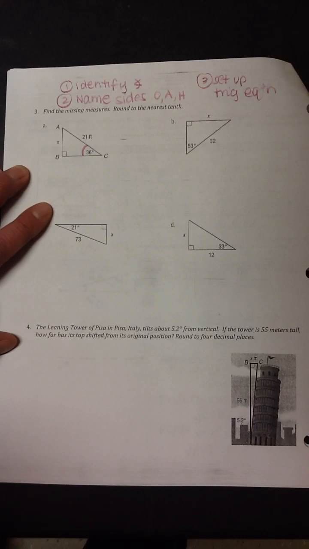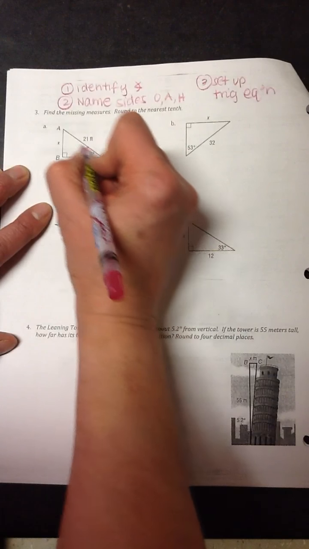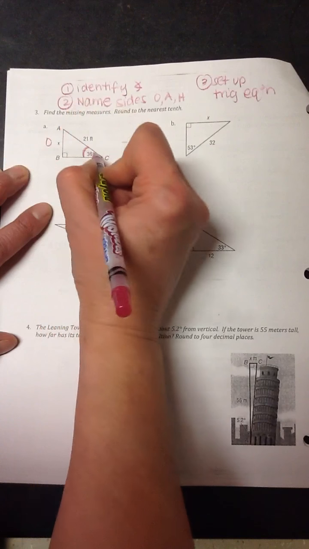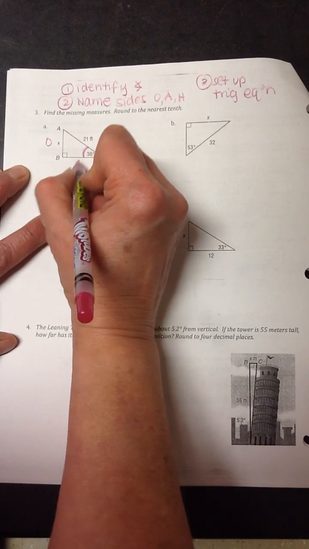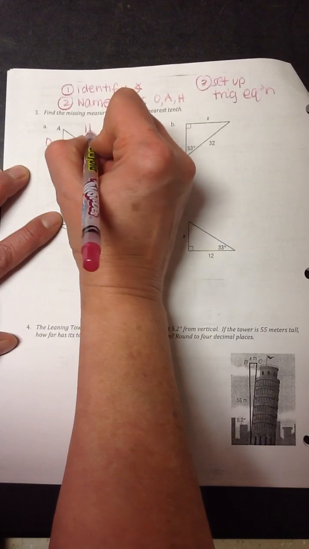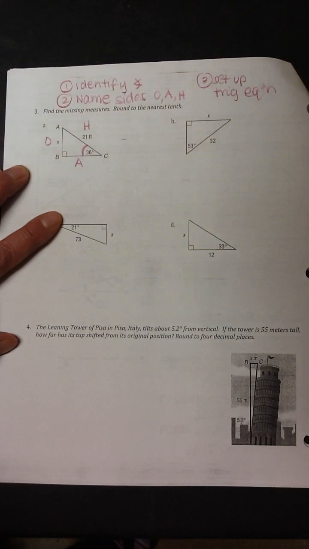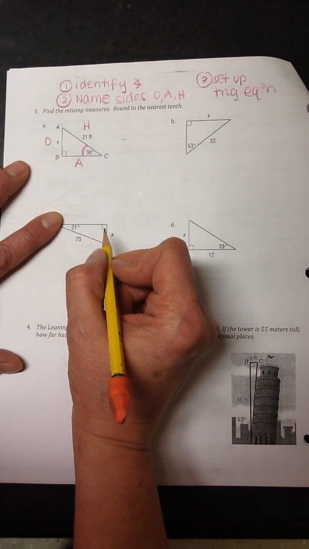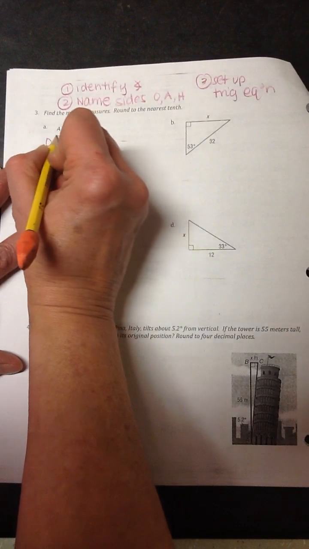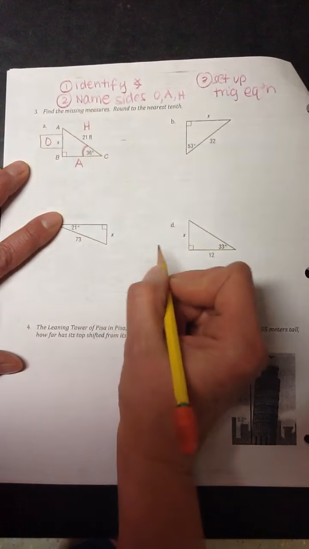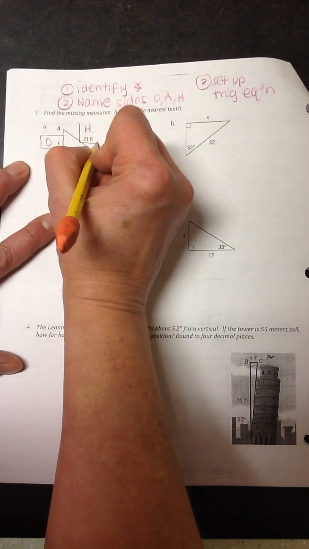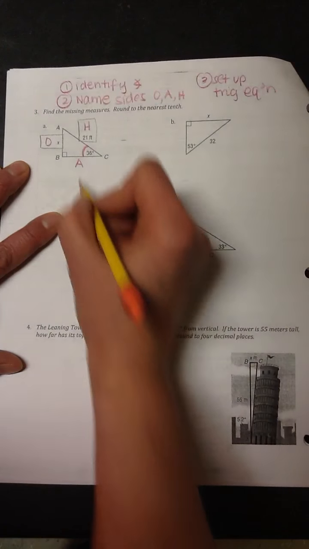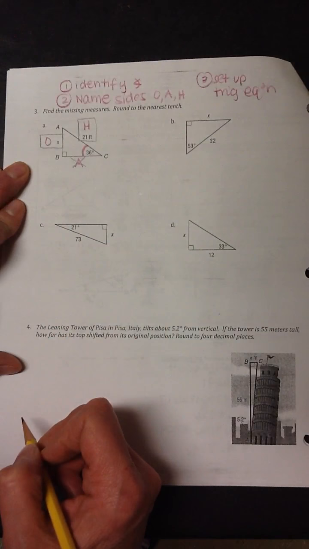So in my particular picture, the side that's across from 36 is the opposite because that's the angle we're using. This is the adjacent. This is the hypotenuse. In this particular case, the way I determine what it is that I'm using is based on the sides that are labeled. I know I'm using opposite because that's what I'm looking for, and hypotenuse because that's a side length I know. I am not using the adjacent side.